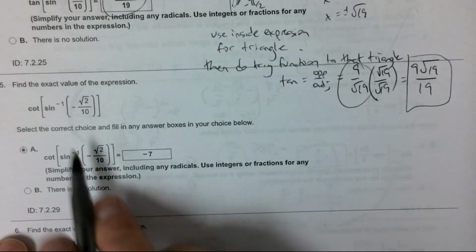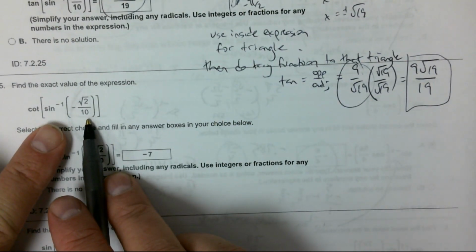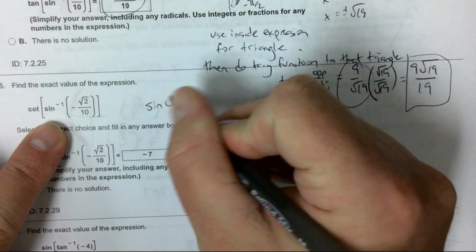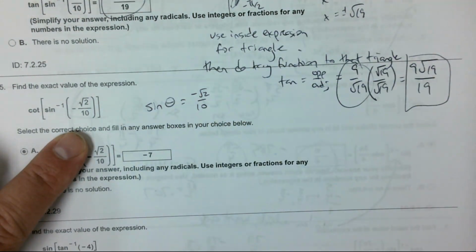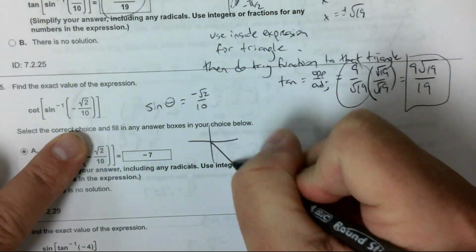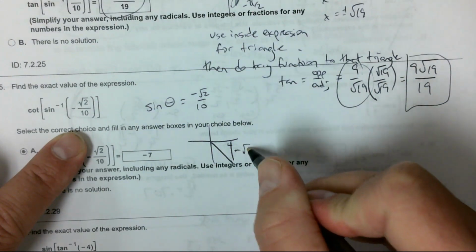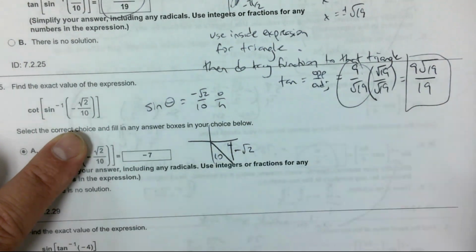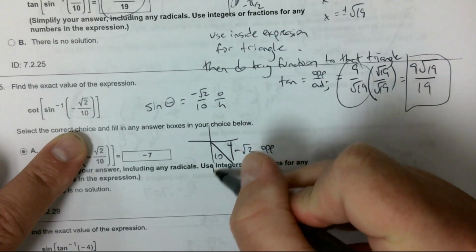Okay, now on this one, we have inverse sine and we have negative square root of 2 over 10. So first thing is we would say sine theta equal negative square root of 2 over 10. And we'd have to say, I know I have to be down here, and my opposite is negative square root of 2, and my hypotenuse is 10. And there's my adjacent.